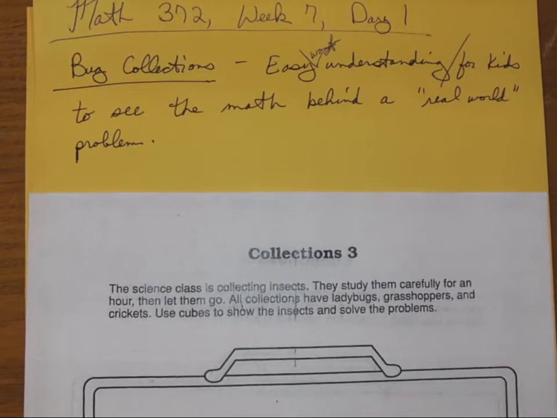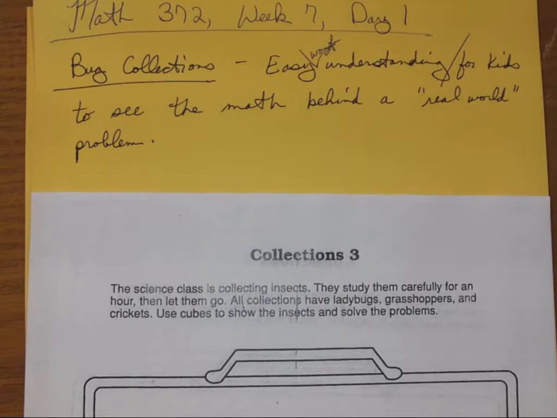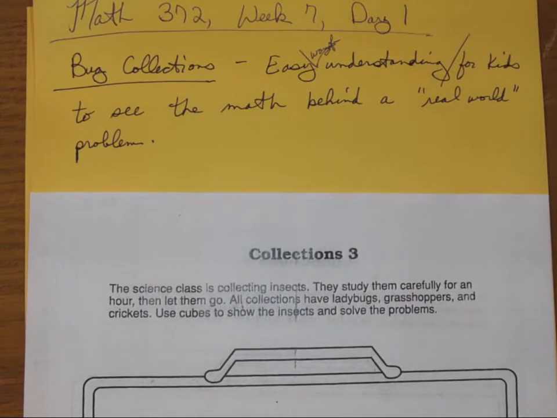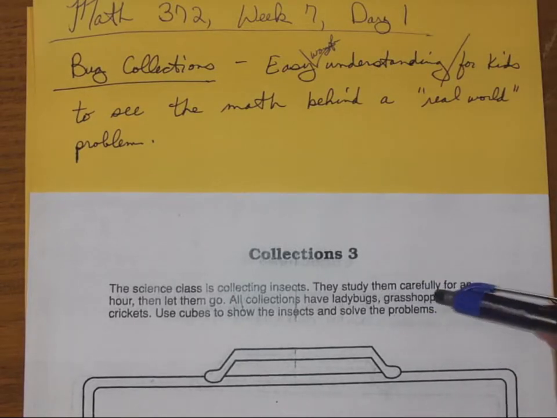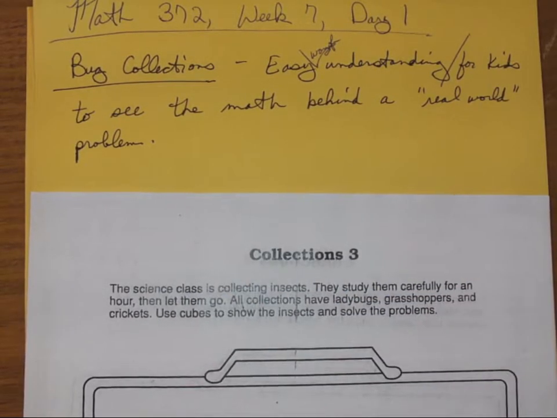So the bug collections, here's what it says. The science class is collecting insects. What they're going to do is catch them, study them carefully for an hour, and then of course we're going to let those poor little bugs go. So we don't want to be mean to the bugs. So all collections have, and here's the important part, ladybugs, grasshoppers, and crickets. And it even says, use cubes to show the insects and solve the problems below.